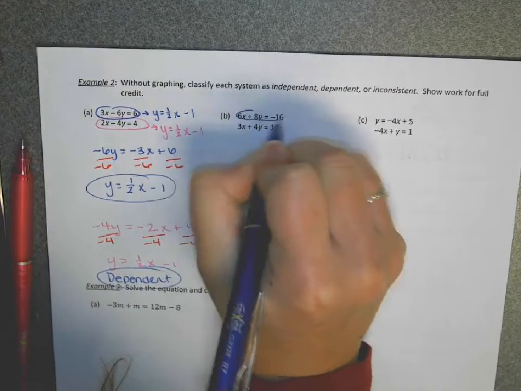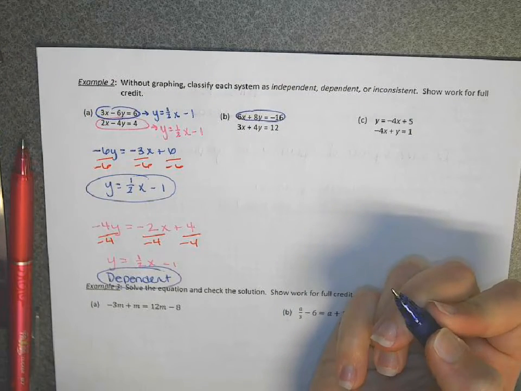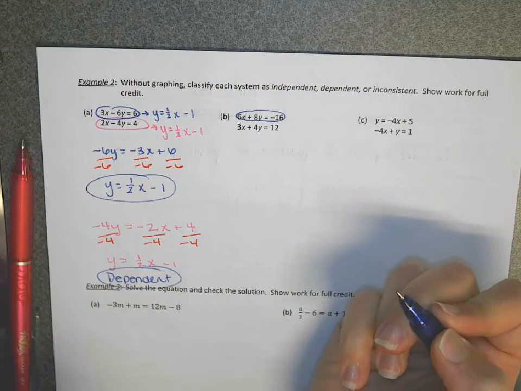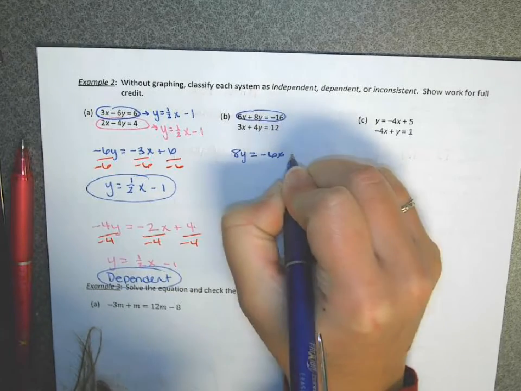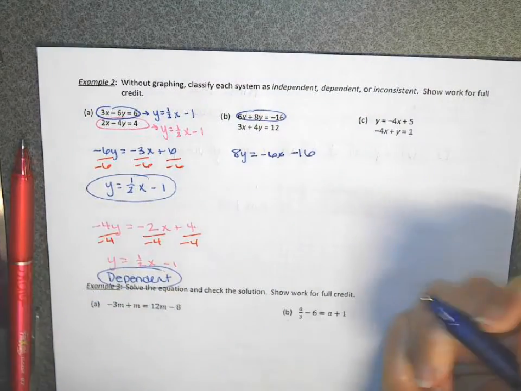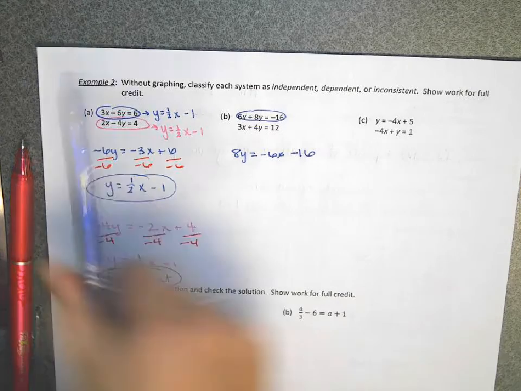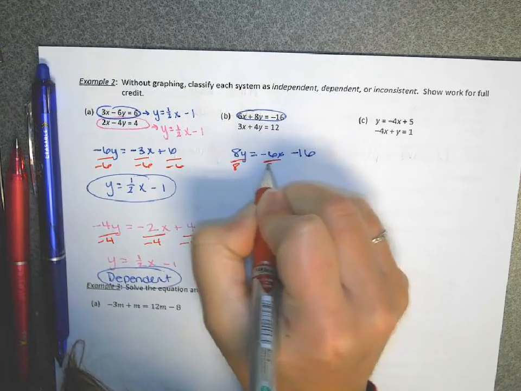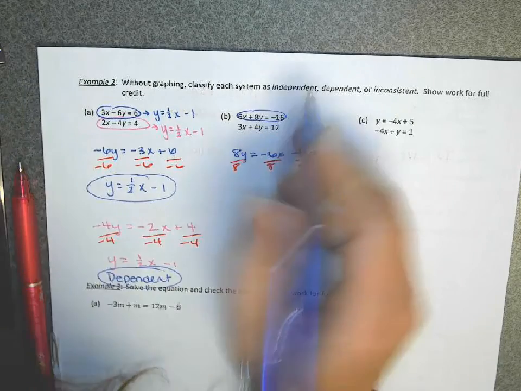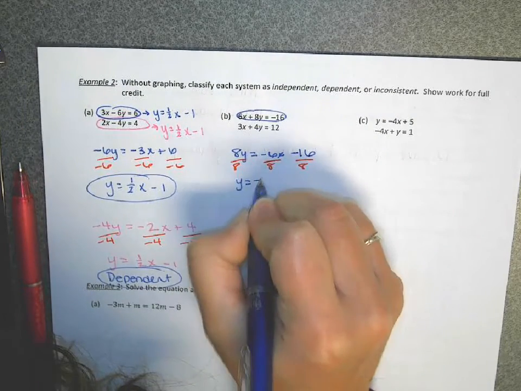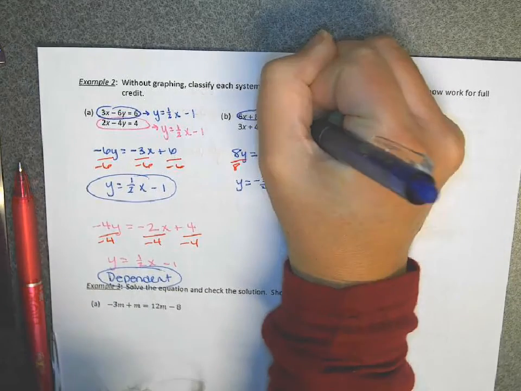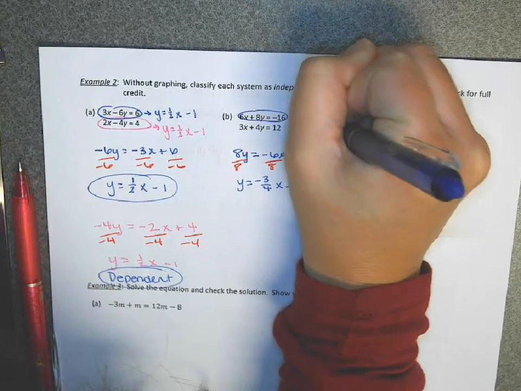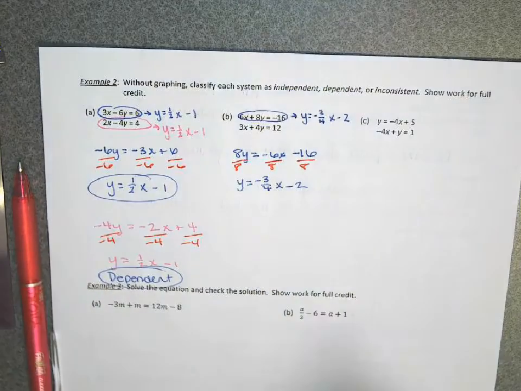We'll take this first one. 6x plus 8y equals negative 16. What's the first thing you're going to do? Subtract the 6x. So 8y equals negative 6x minus 16. And then what? Divide everything by 8. Y equals, that becomes negative 3/4 x minus 2. I like to write it right there so I know exactly what I did and what it became.